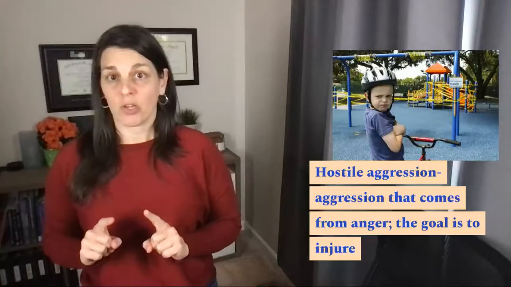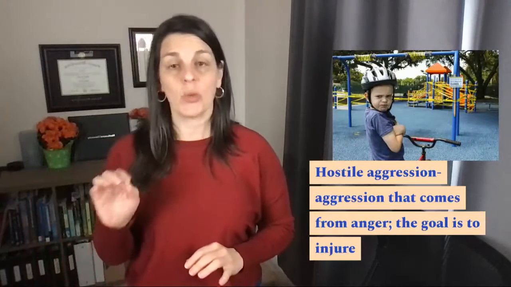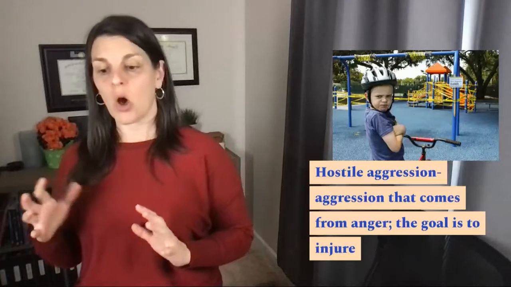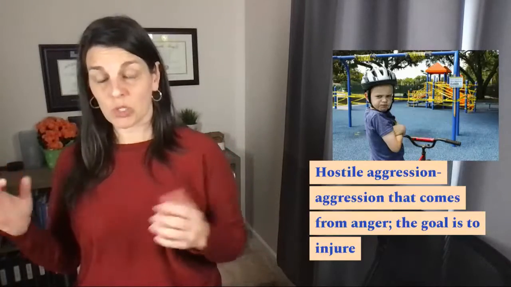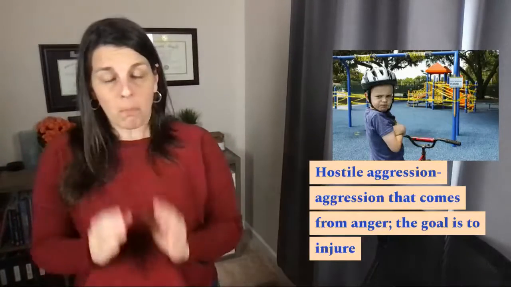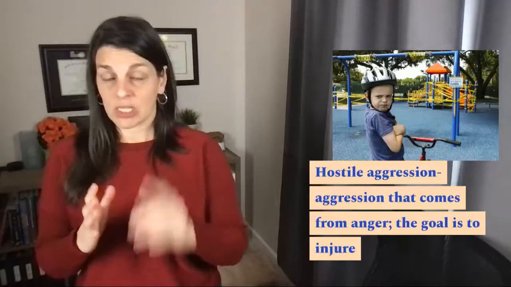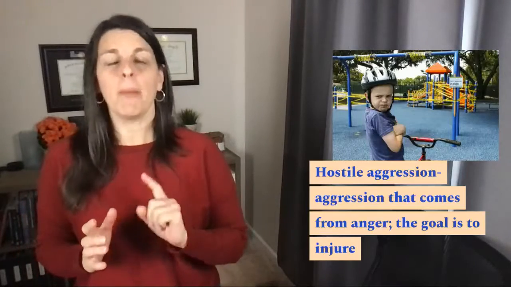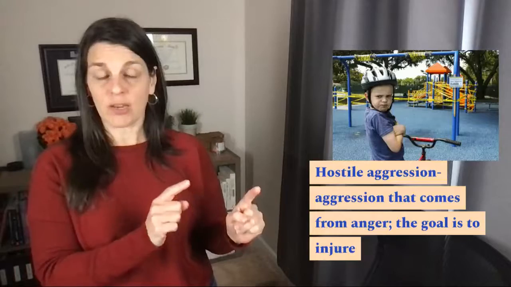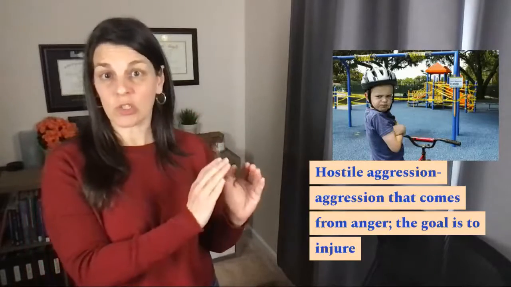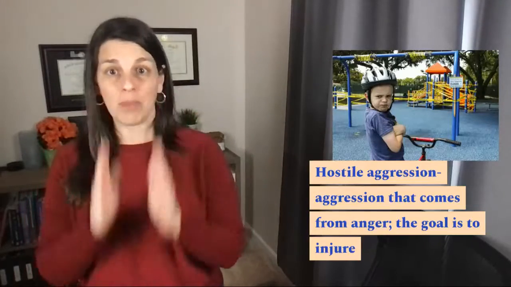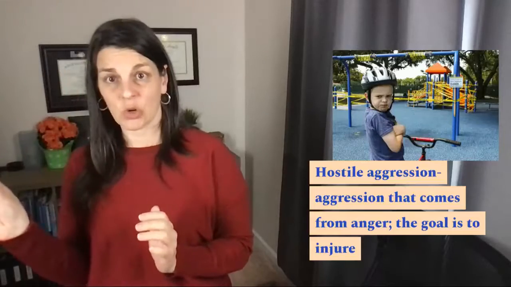There's hostile aggression. Remember a couple modules ago, we talked about our emotions and how when we feel those emotions, there's an external event, our body changes, which in this case would be anger boiling up. And then we have a behavioral change, which is, in this case, aggression. So we want to injure someone because we're angry because of an external event.